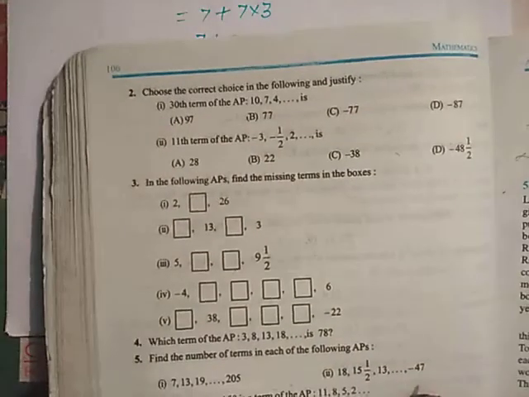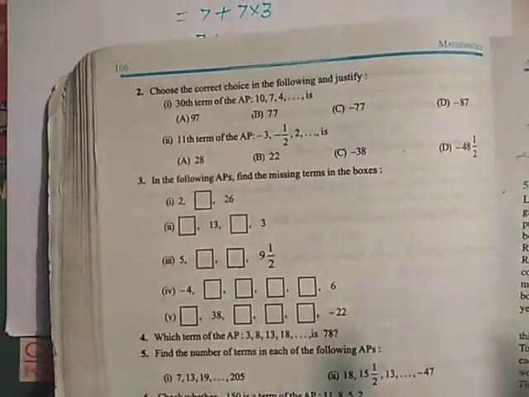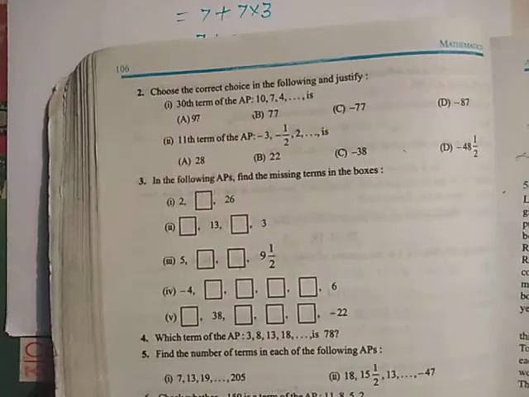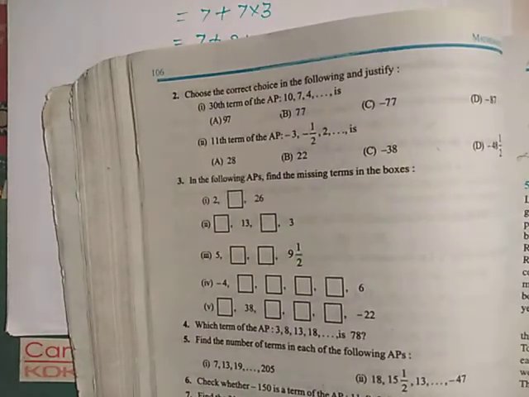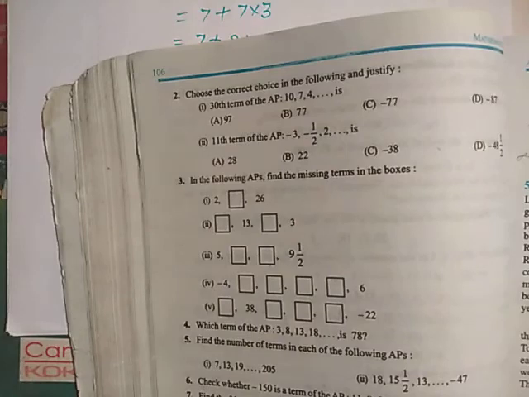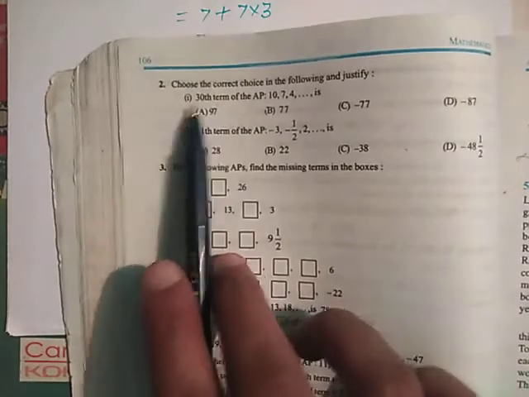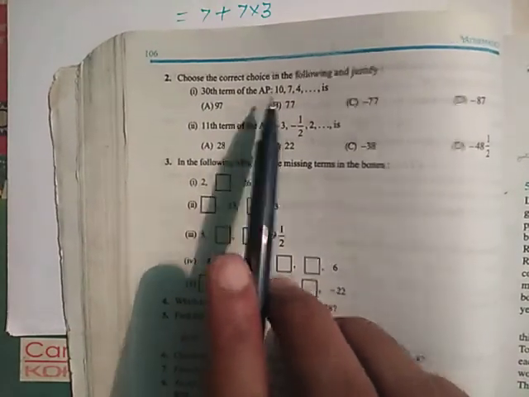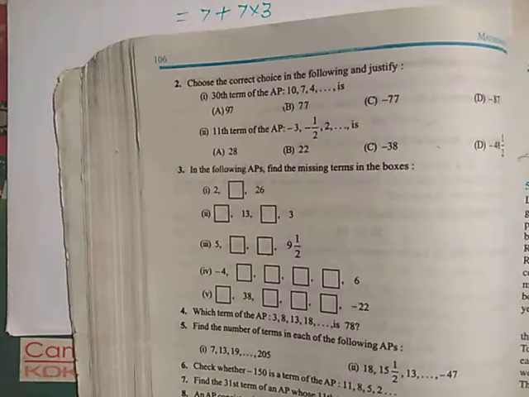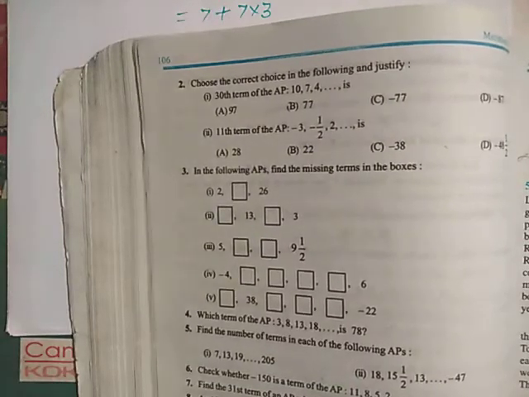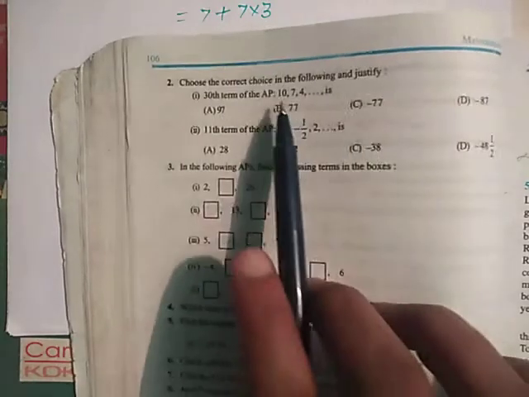Second question is here: choose the correct choice in the following and justify. Actually this question is a multiple choice question and very important from the exam point of view also. We are given here the first part as the 30th term of the AP is, and you have been given 4 answers and you have to choose the correct one. So how will you choose? If you find the 30th term, you will get the right answer.